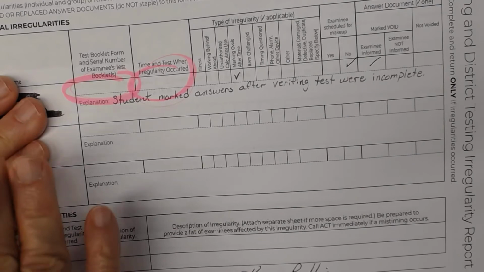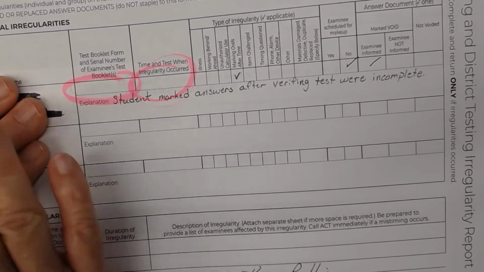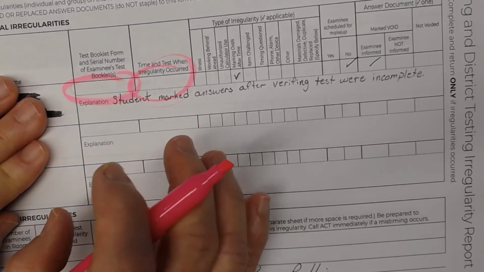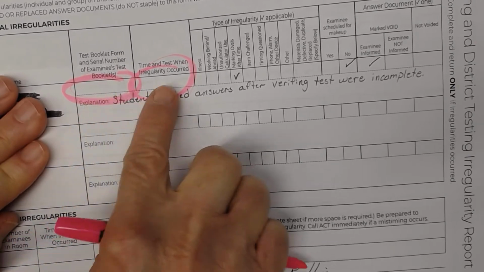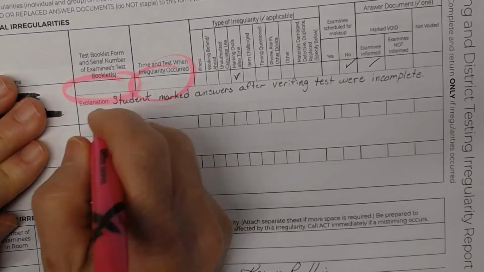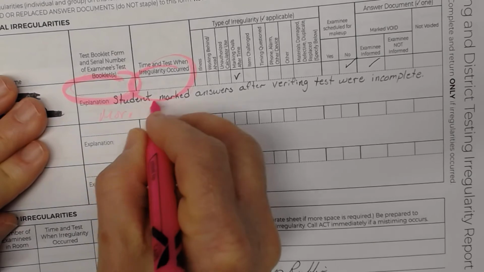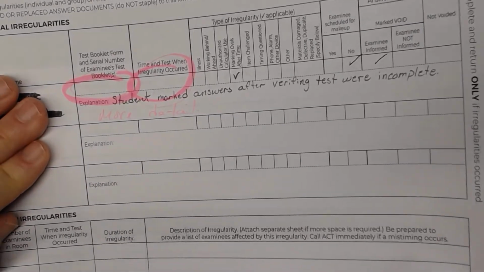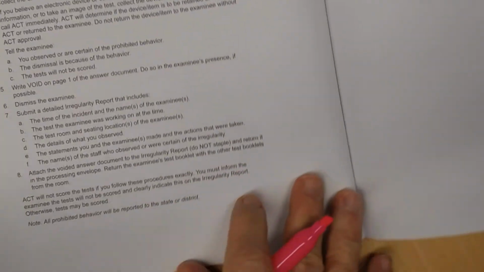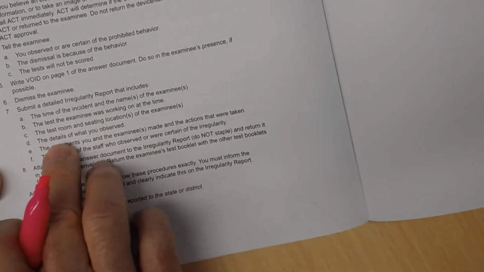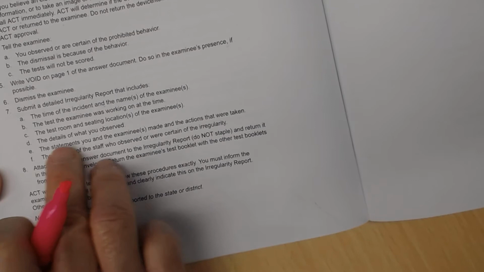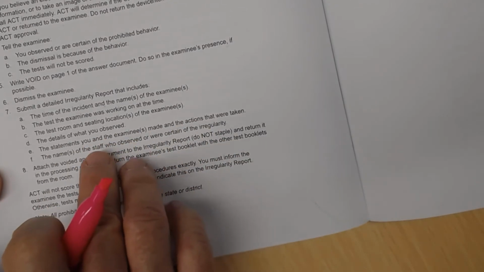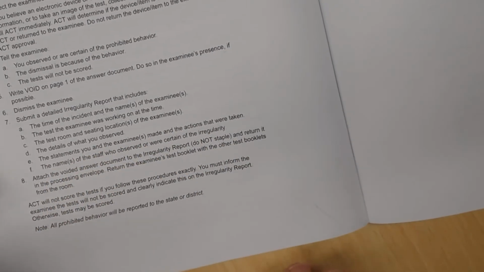So before you give all this back to the test coordinator, you've got to make sure that all this is complete. And then there should be more detail here. So more detail. And the more detail should be based on this right here, what they're asking for. Okay, so make sure that you do as much as this. You give as much detail as possible.